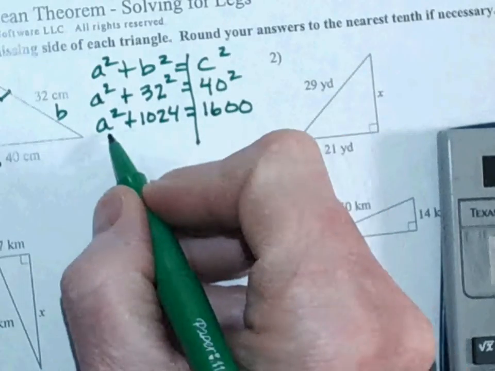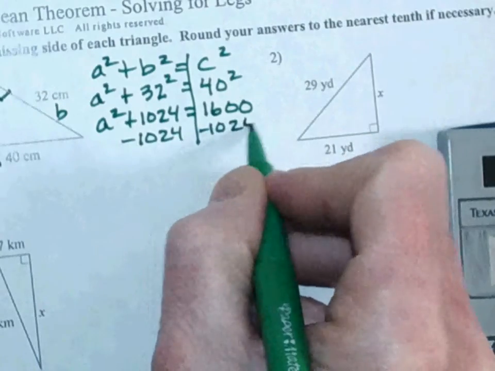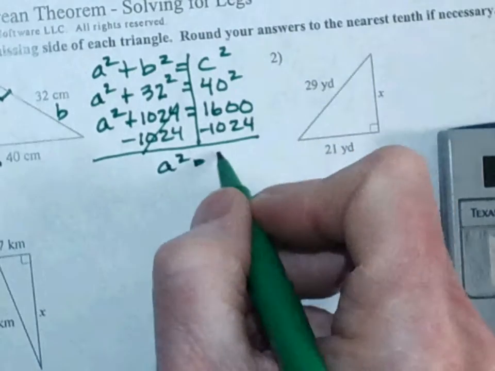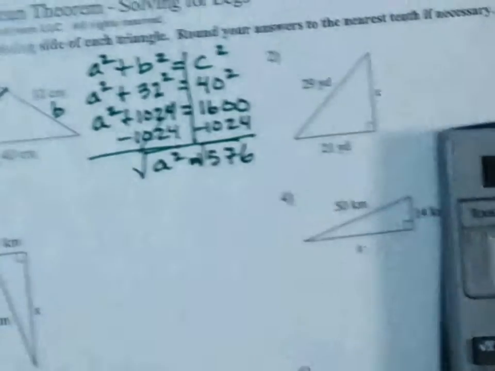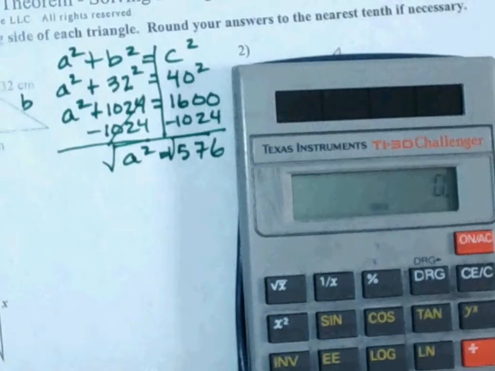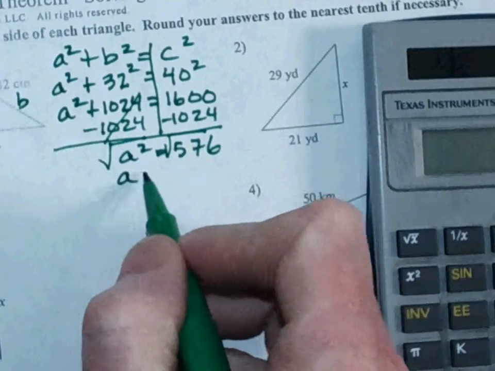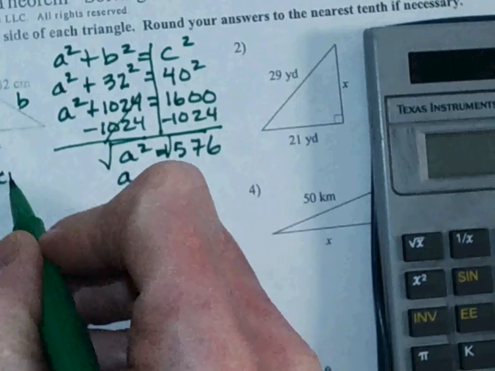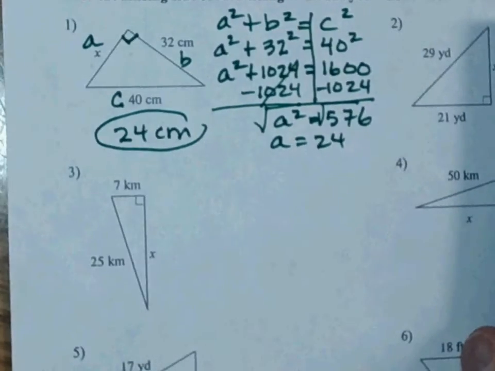To solve for A, I have to do the inverse operation. I have to subtract 1,024 from both sides. When I do that, I get 576. The inverse of square is square root. The square root of 576 is 24. And so I then get 24 centimeters. And that answer makes sense too. Always make sure your answer makes sense.